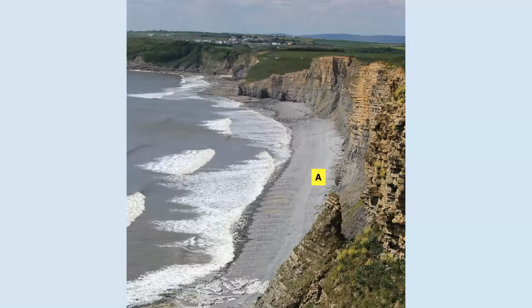A is the berm, the slightly elevated dry area of the beach. The beach face, the wet sloping area where it's easy to run.